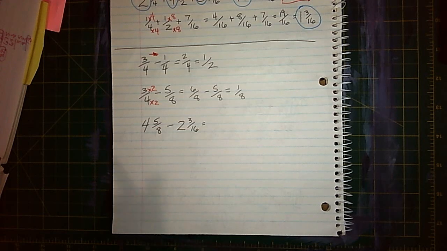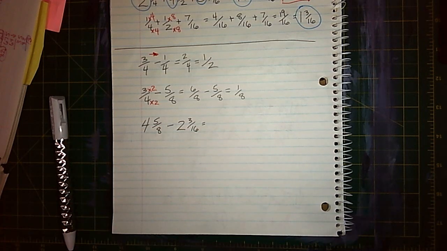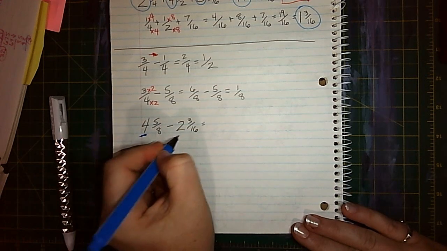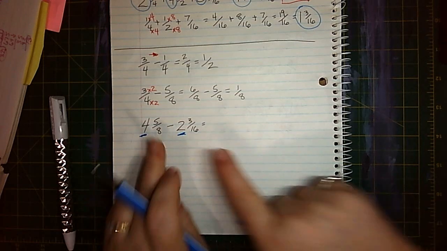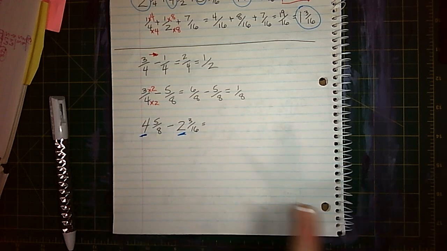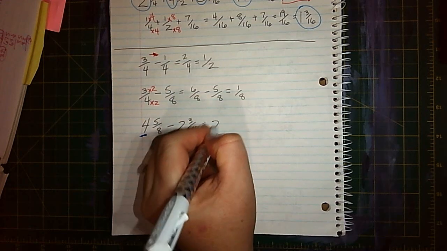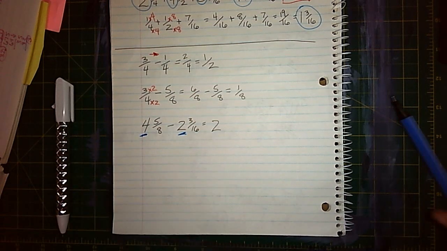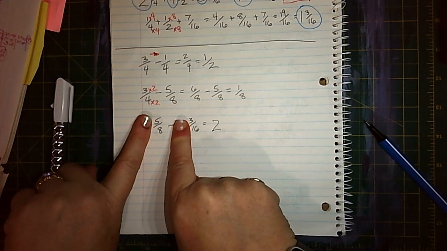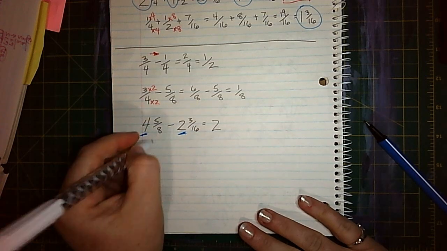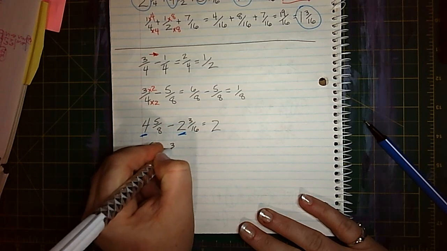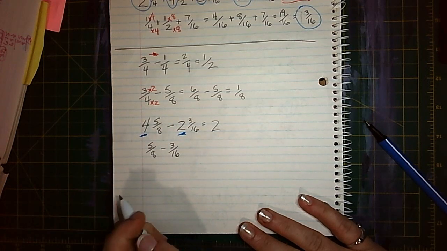Okay. All right, so again, I'm going to start by isolating those whole numbers. So treating them as if those fractions aren't even there. So 4 minus 2, we are left with 2 wholes. So now I'm going to act as though the whole numbers aren't there. All right, so again, I'm going to be going with the 5 over 8 minus 3 over 16.